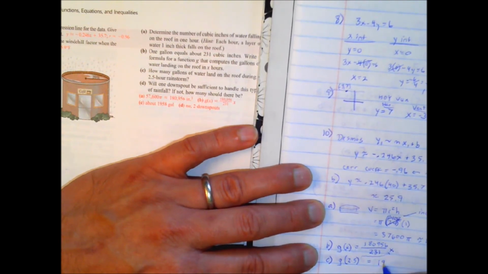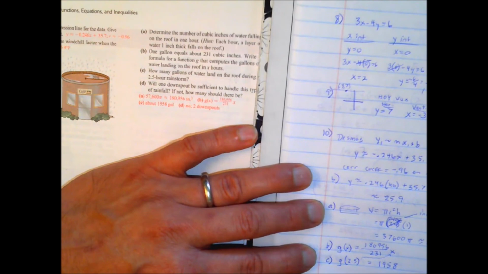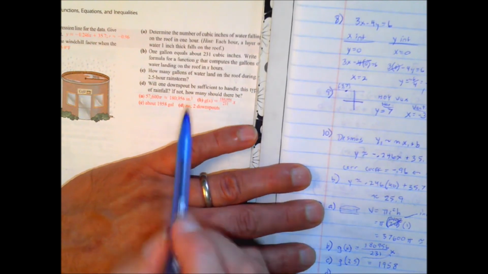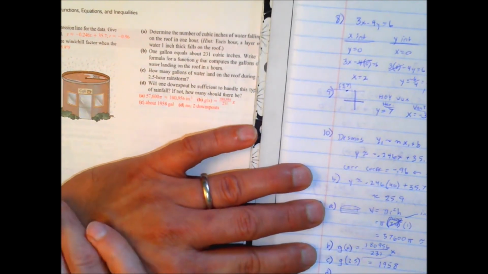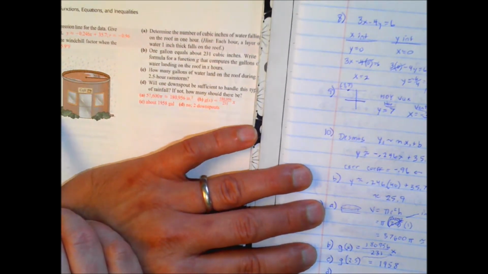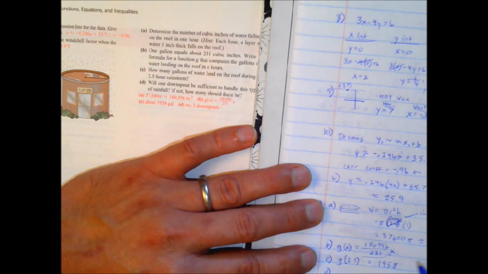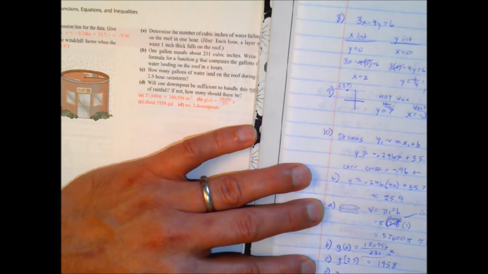In 1 hour, I can take 180,956, divide that by 231, okay, this comes up to be in 1 hour. So from the problem, our rain spout only takes 400 gallons, so that's enough to take care of the water.